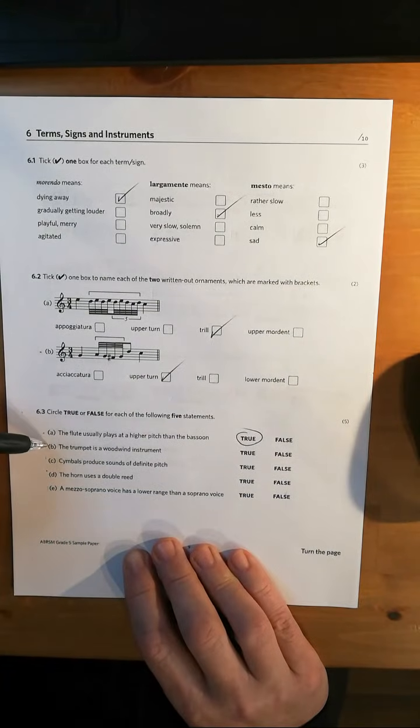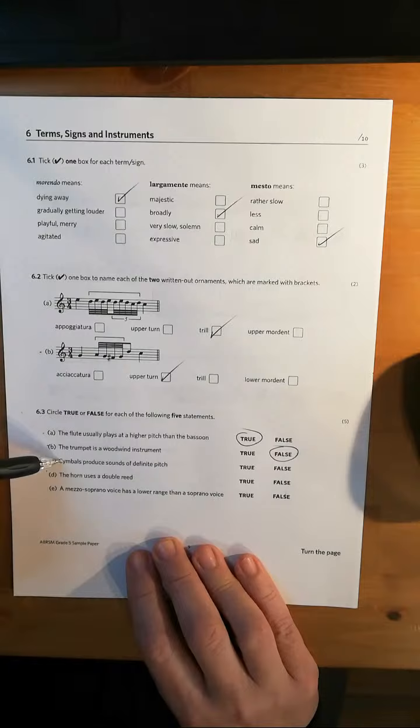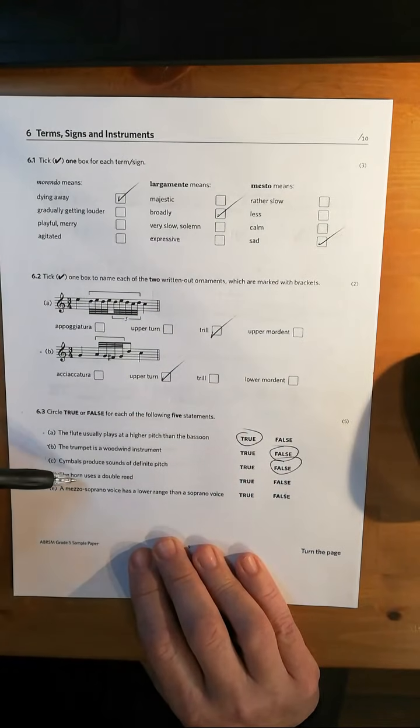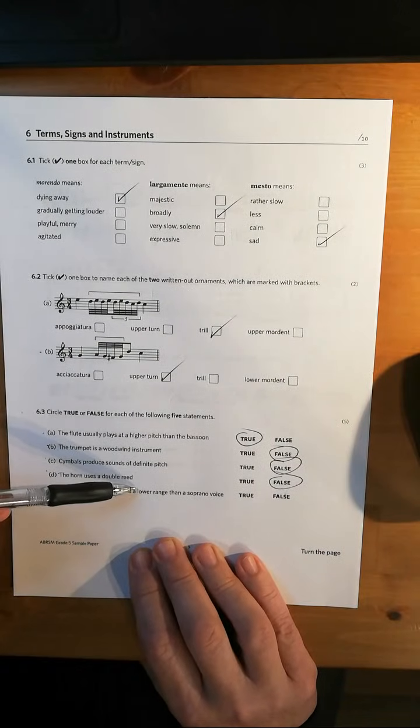Right, part B. Start your answer with B. The trumpet is a woodwind instrument. B is false. Again, Ladybird. That's the correct answer. Okay, part C. Cymbals produce a sound of definite pitch. C is false. And it seems like it's a race now, isn't it? So Ladybird got in there first with C is false. They are indefinite pitch. The horn uses a double reed. D is false. Yep. And the mezzo-soprano has a lower range than the soprano. Anyone for E?